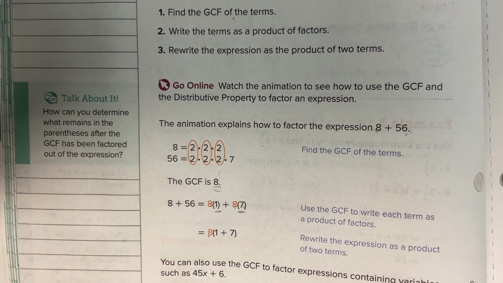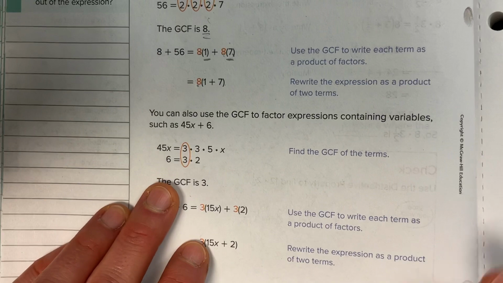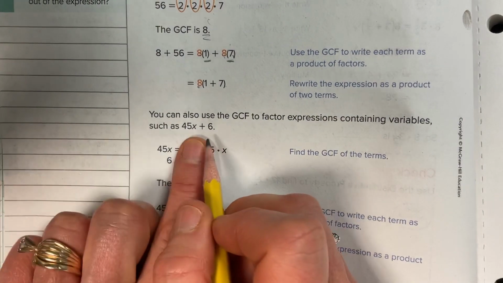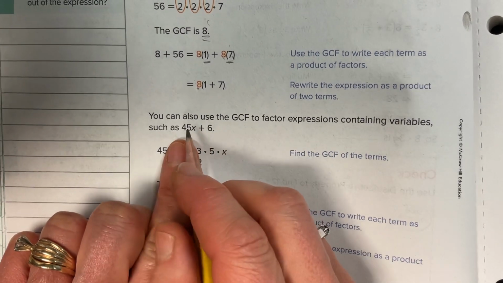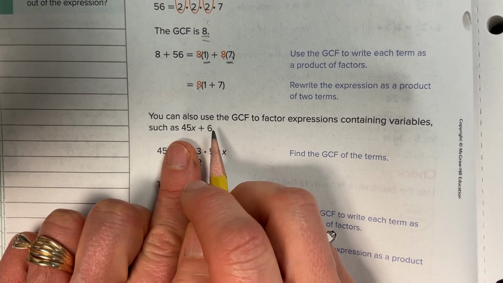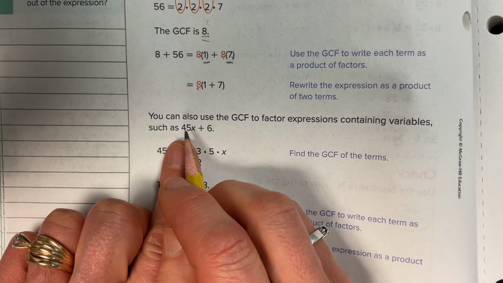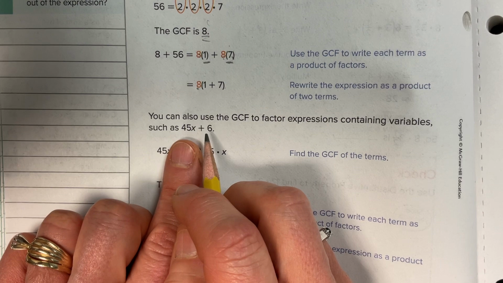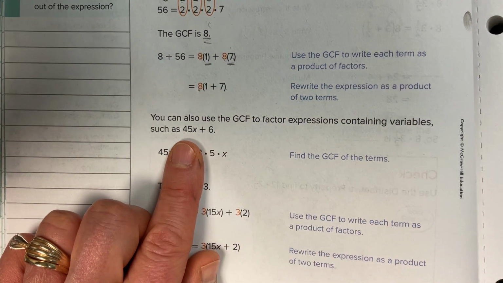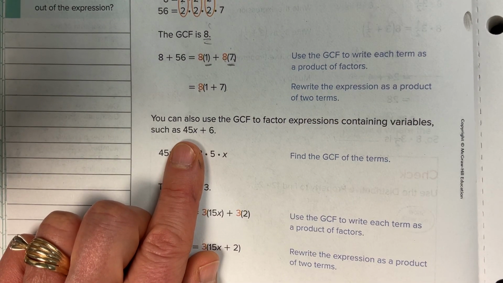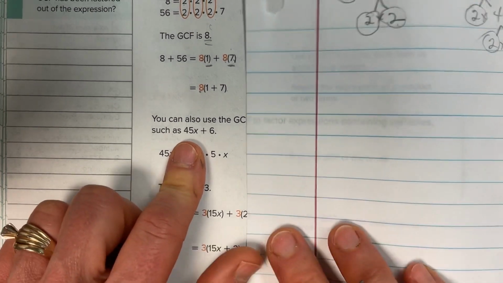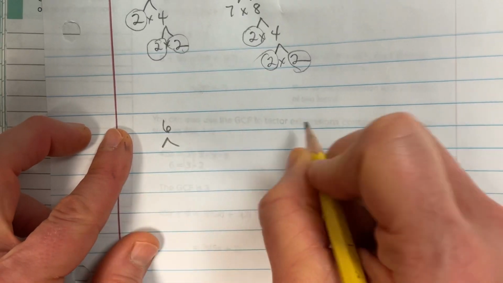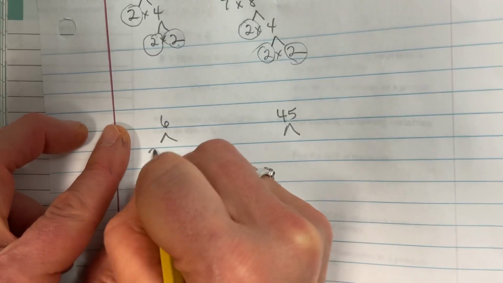So let's look at this with an algebraic expression. If you have 45x plus 6, now again, you can look at these two numbers and think to yourself, what could I divide both of these numbers by? What is their GCF? Now some of you can do that easier than others. So if you need to draw your factor trees, that's okay. So if I did that, I could say, okay, 6 and 45. 6 is 2 times 3.